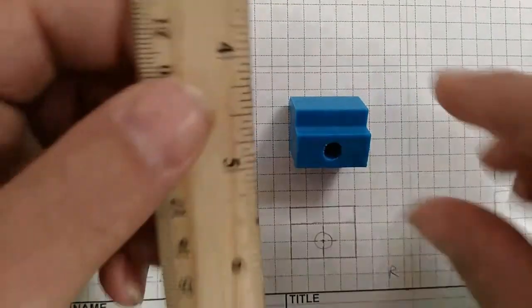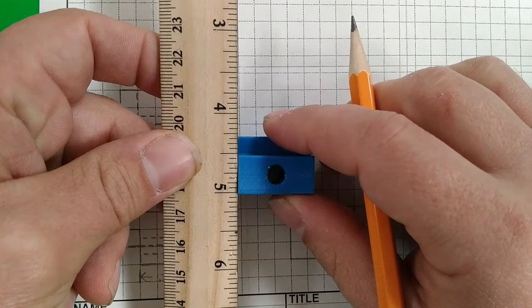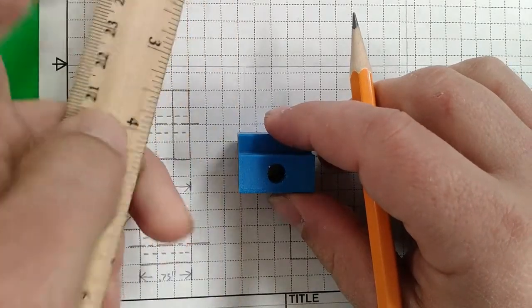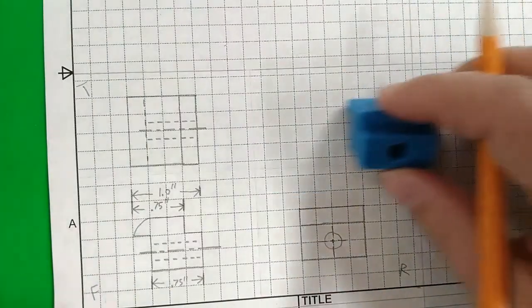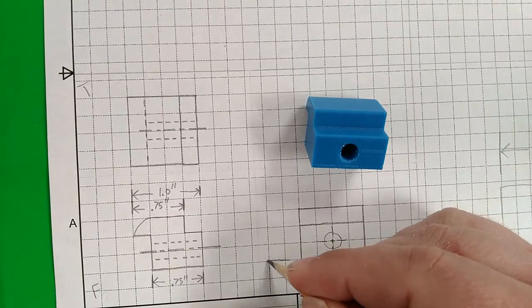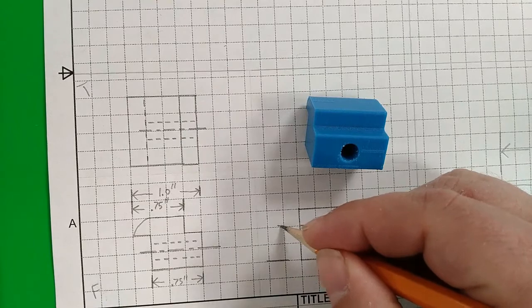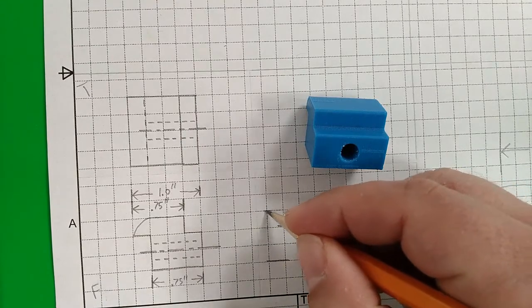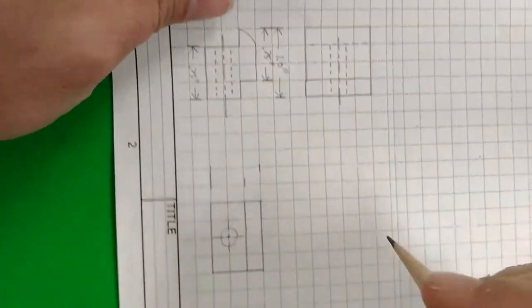Now, let's double check here. 3/4 of an inch. But this piece here is 1/2 an inch. So I'm going to draw a little bit longer dimension line, and I'm going to have one dimension go to here and one dimension go to here. I'm going to rotate my page a little bit just to make this easier to write.